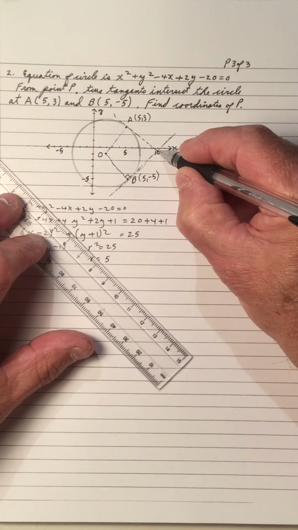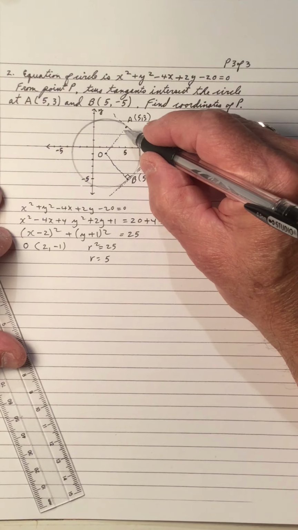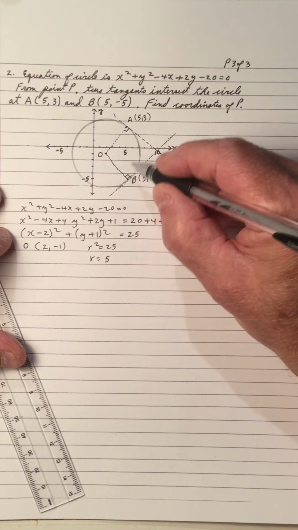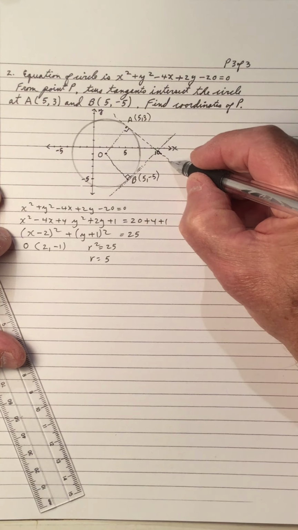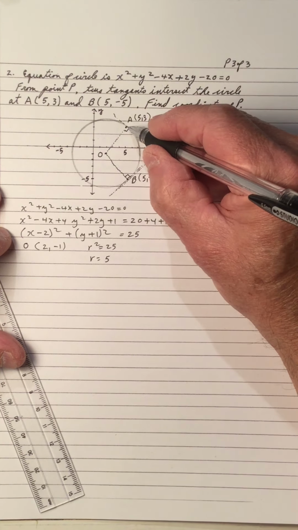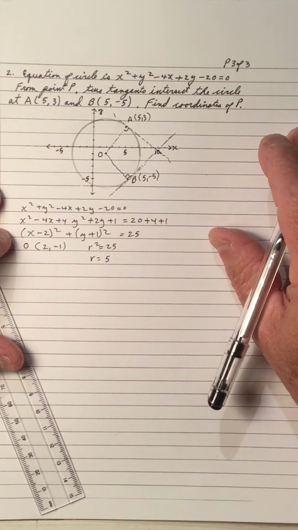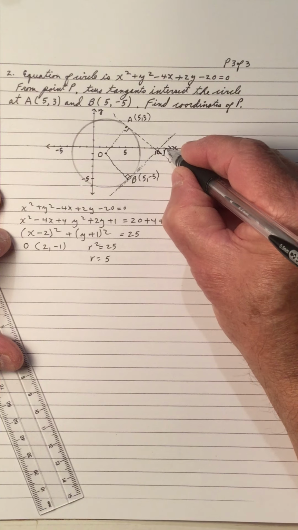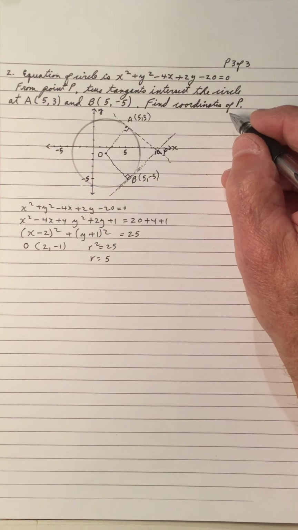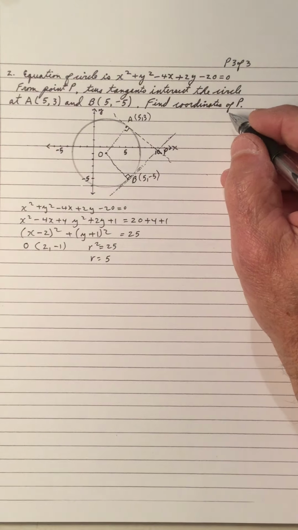So the point is somewhere over here. There's the perpendicular there, there's the perpendicular there, here's one tangent intersecting at a right angle, here's another tangent intersecting at a right angle. Now we need to find this point P. That's an approximation, but the algebra will work out to be okay.